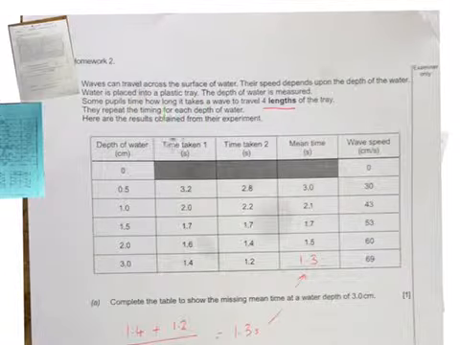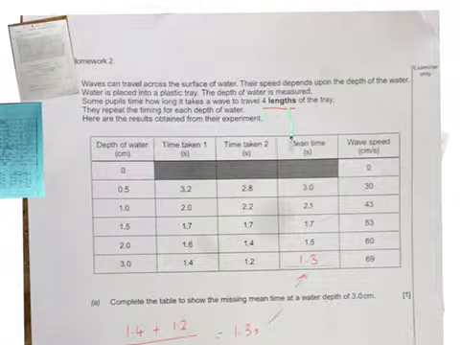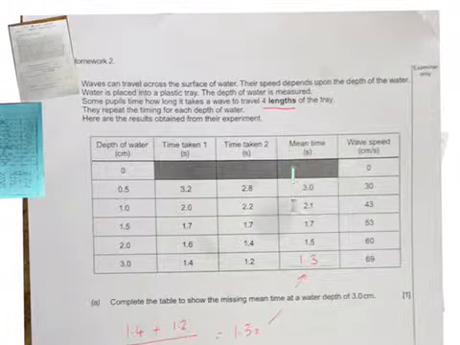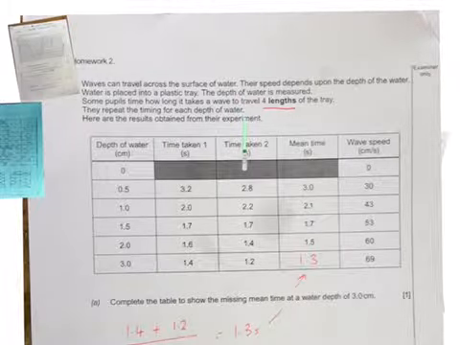Some people time how long it takes the wave to travel 4 lengths. So the reason why they do 4 lengths is because it'll be hard to time one wave going 1 length, so they take that 4 lengths then, but they remember that that's 4 lengths, and we're going to have to remember that coming down here now. They repeat the timings for each depth of water, and here's the results.